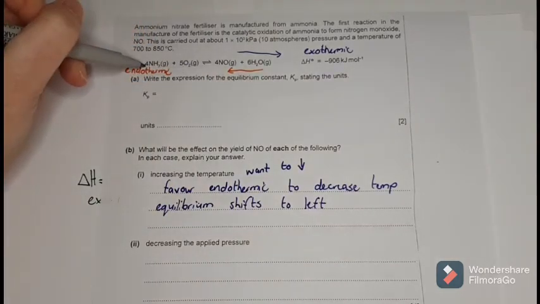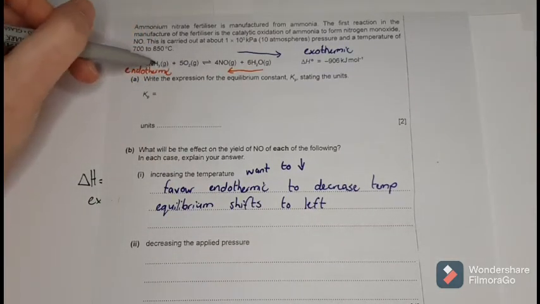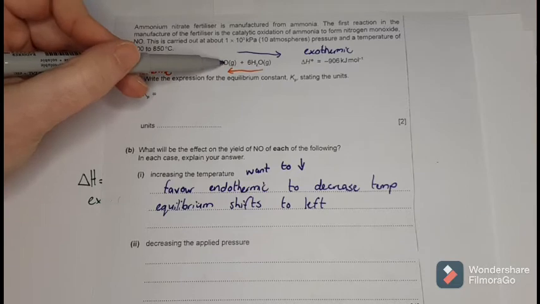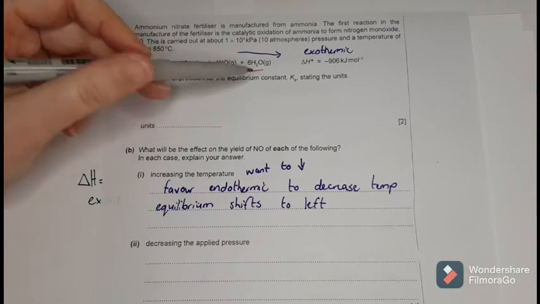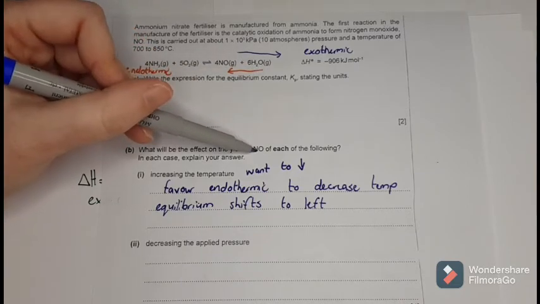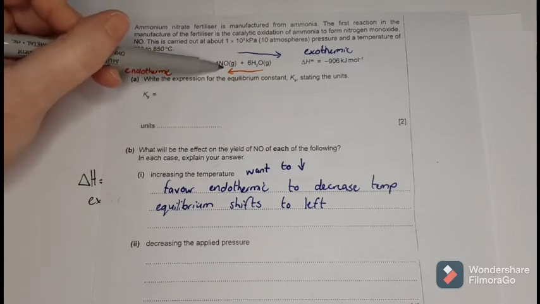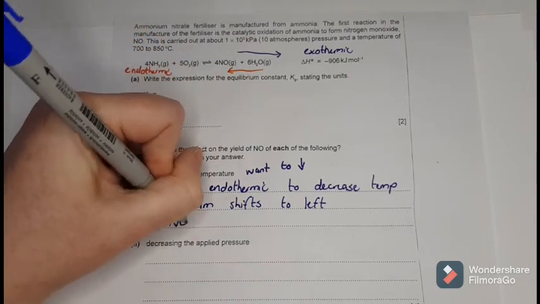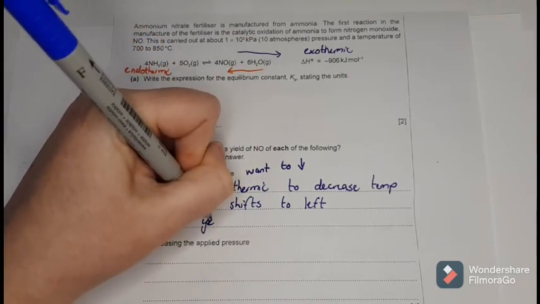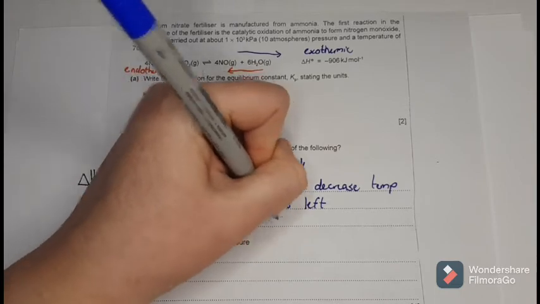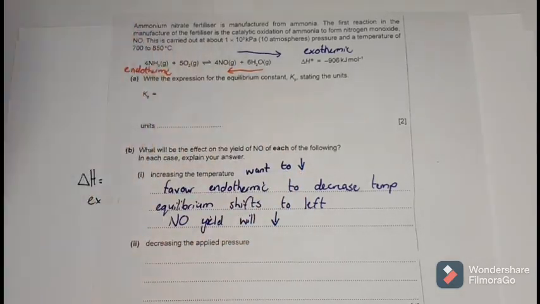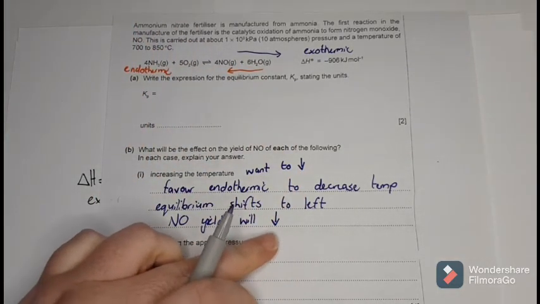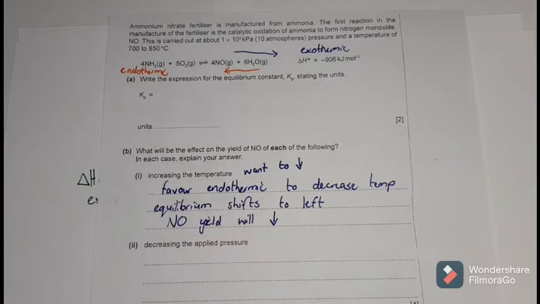So now if I've shifted to this side, it's going to mean I'm going to make more of these, and I'm going to use those to do it. So the yield of NO on this side is going to decrease because I'm going to use it to make those ones. So that means that NO yield will decrease. Obviously in your answer, you write out the word decrease.